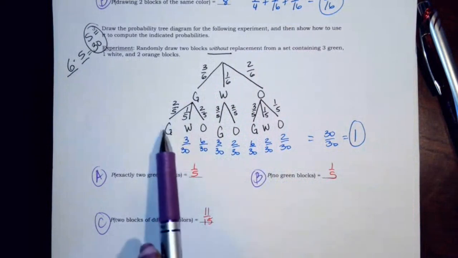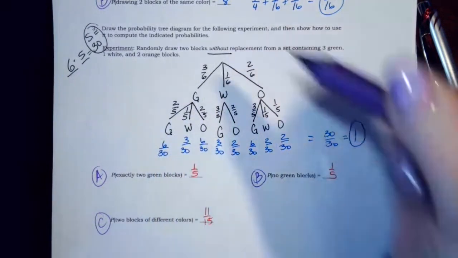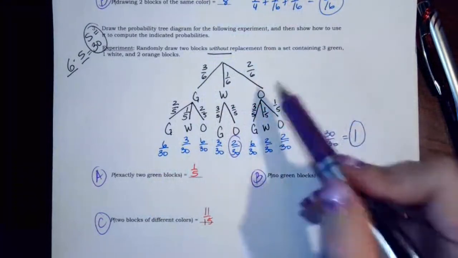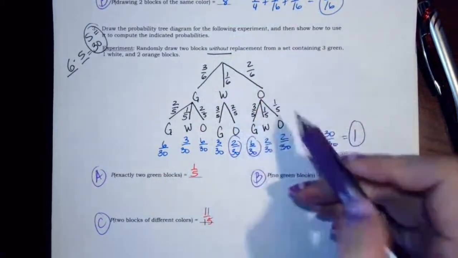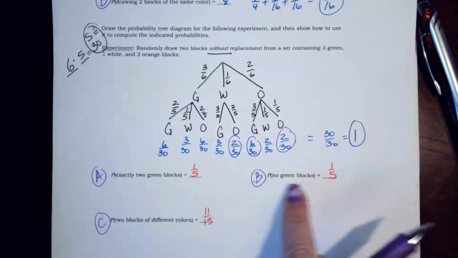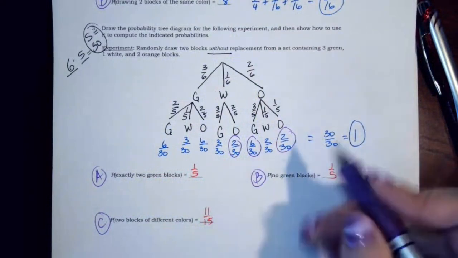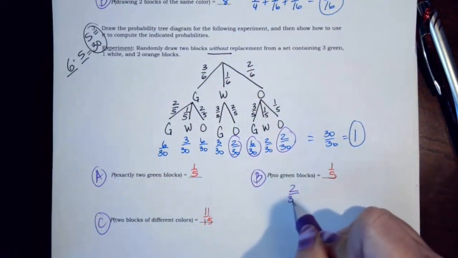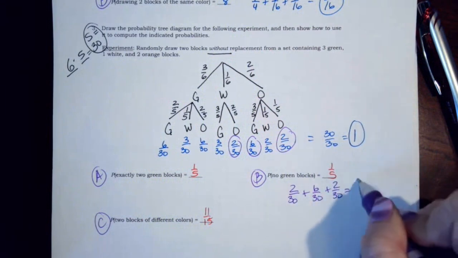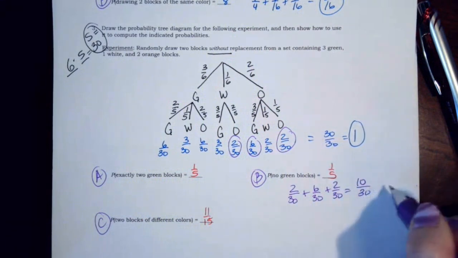So no green blocks is going to eliminate these first 3 branches. I'm interested in this branch because that is white and orange. And I'm interested in orange green, and I'm interested in orange orange. Those are the 3 branches that have no green blocks picked. So I would do 2/30, 6/30, and 2/30, which is 10/30.